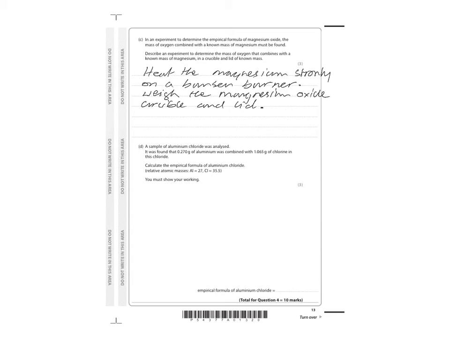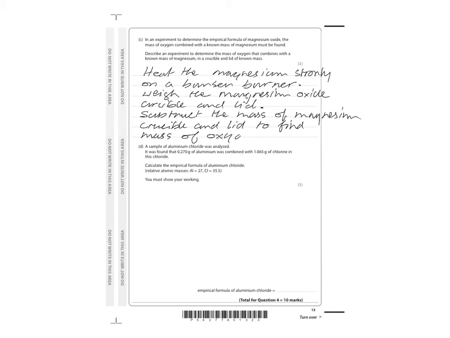the mass of magnesium, crucible and lid to find the mass of oxygen.